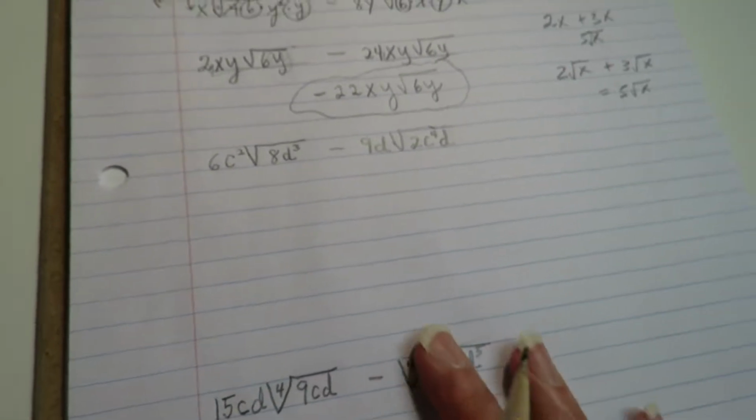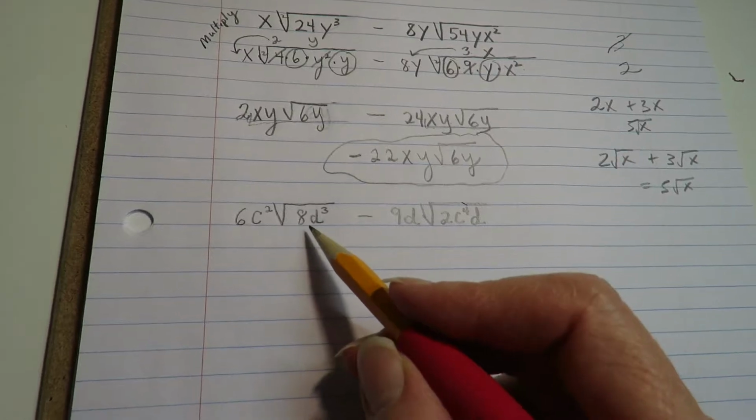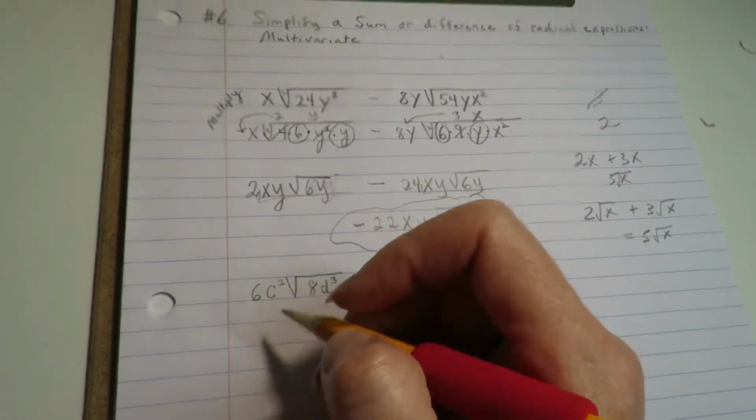Let's do another one, okay? Now this again is a square root, so let's first break up the perfect and non-perfect parts under the radical.